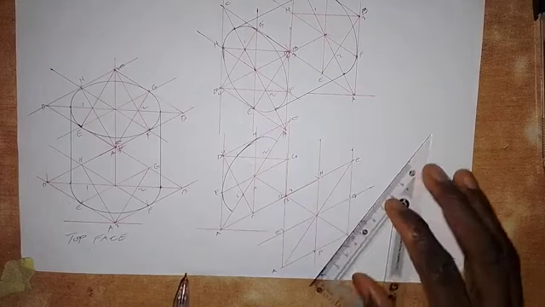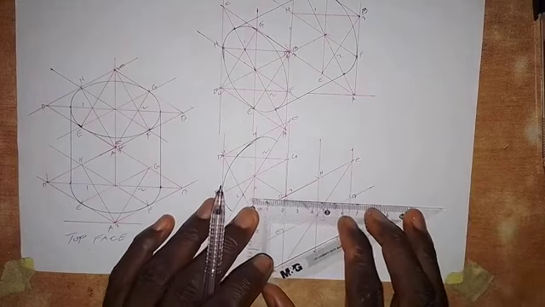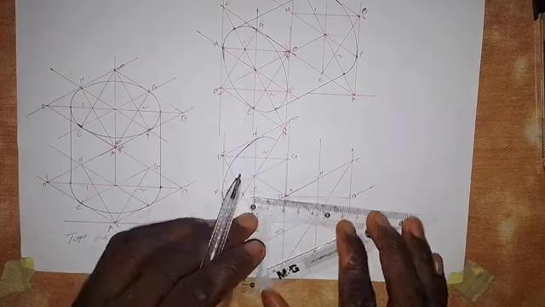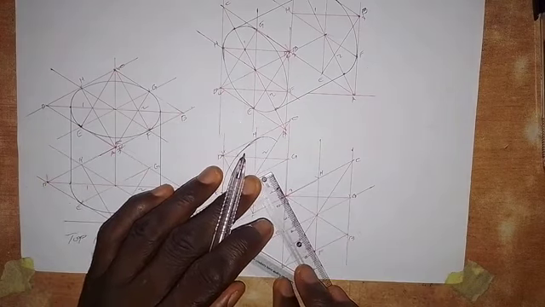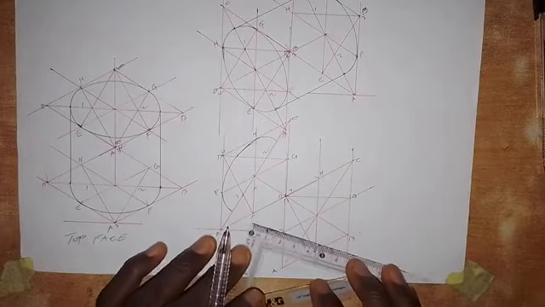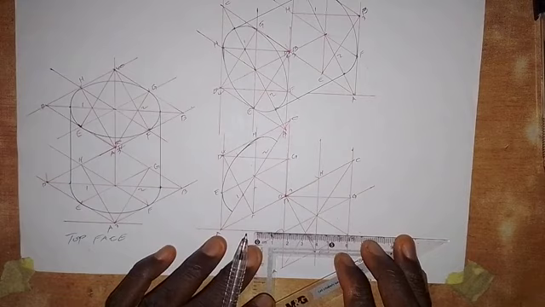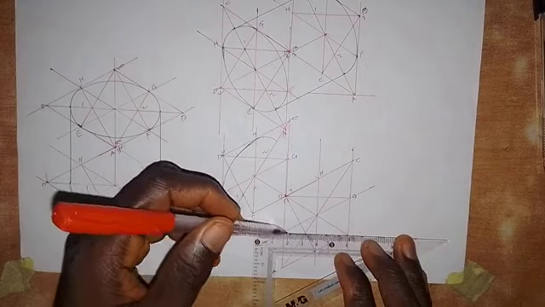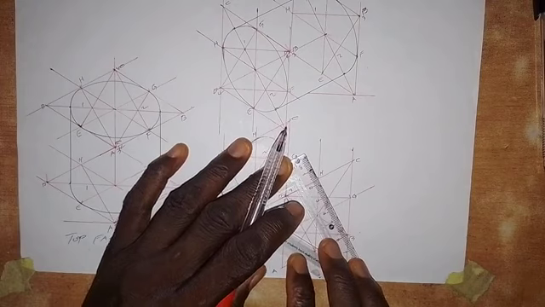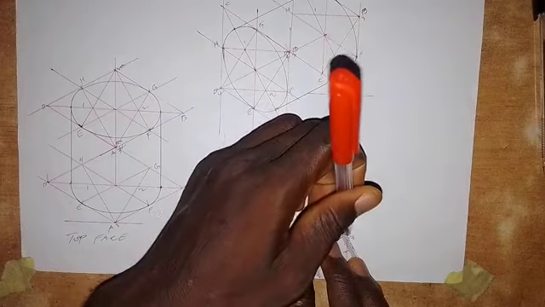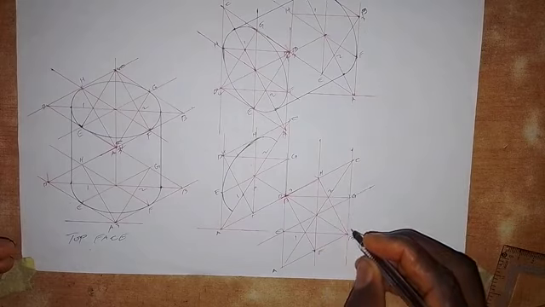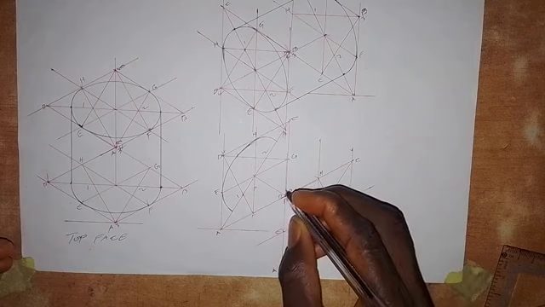So having done that, the next thing is that we connect D and G together like this, and connect D and F together. So it goes like this. Then connect B and E together with a straight line like this. Connect B and H together, like this. Alright, so we have these four centers. This is center 1, this is center 2, this is center 3, and this is center 4 here.